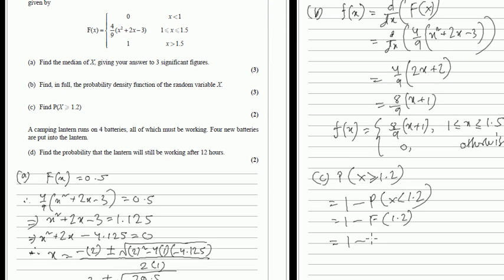The CDF expression is 1 minus 4/9 (1.2 squared plus 2 into 1.2 minus 3). So this is going to be 0.3733, so that makes it 0.6267.